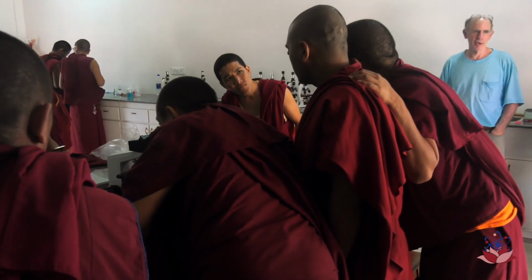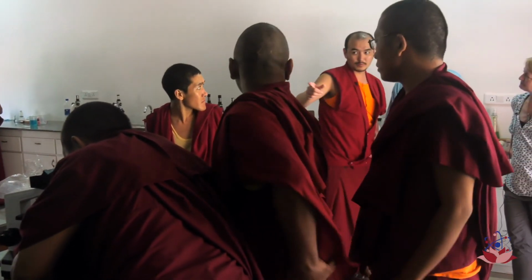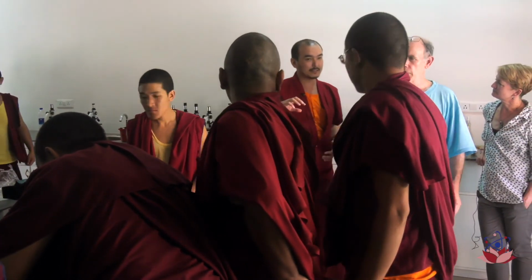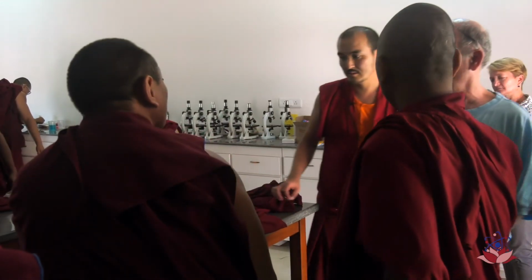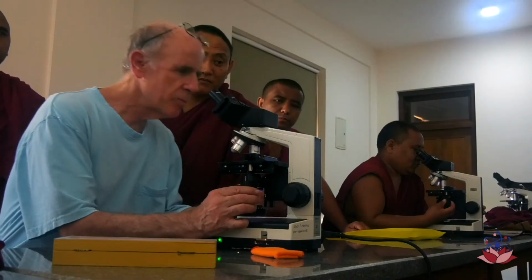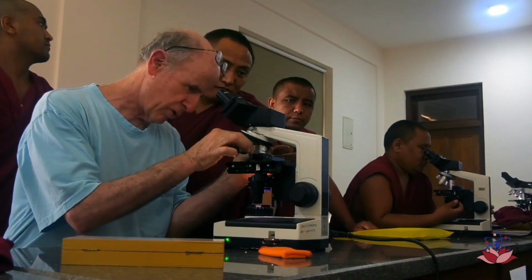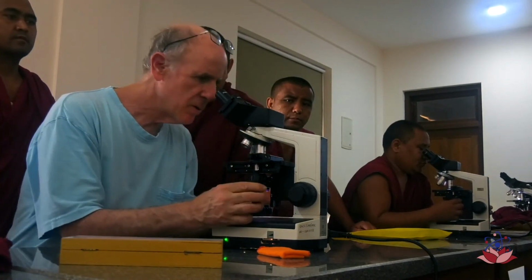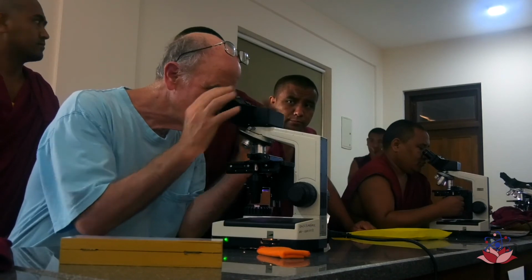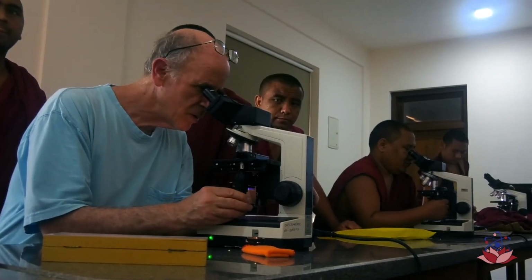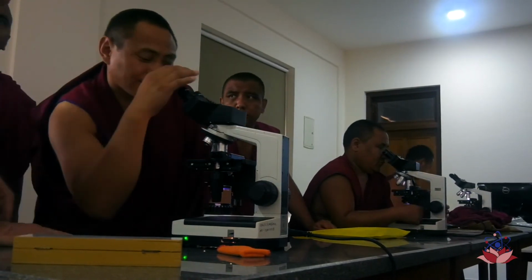So on this slide, the blue one is white blood cell, and the others are red blood cells, right? That sounds right. I didn't see the blue one. Yeah. Those are white blood cells.